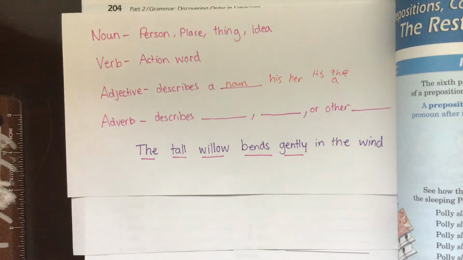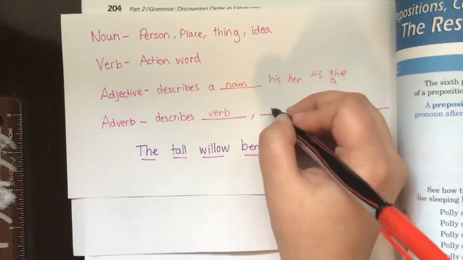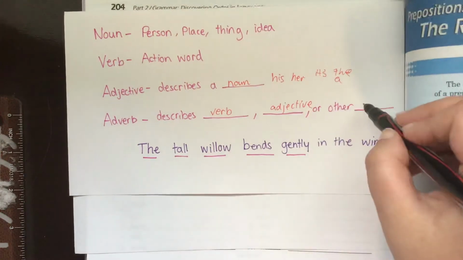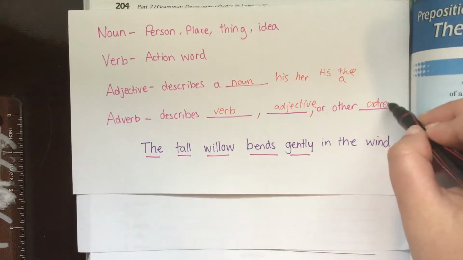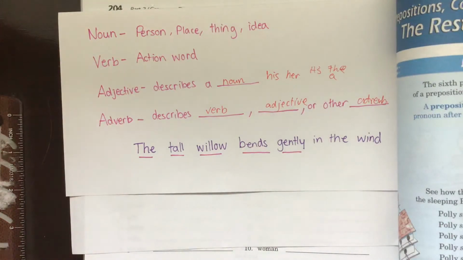They also describe nouns. An adverb, on the other hand, describes everything else. So it can describe a verb, it can describe an adjective, or it can describe another adverb. So those are the ones to watch out for. If it's not an adjective, it's most likely an adverb.